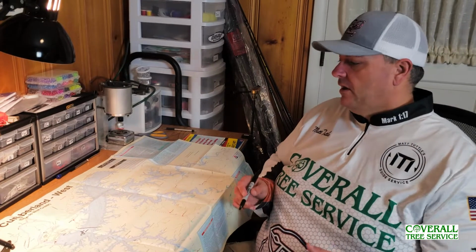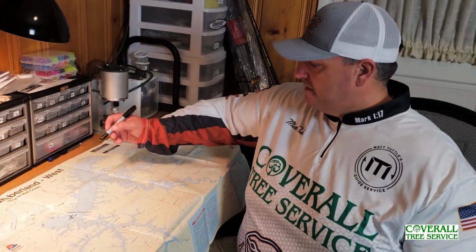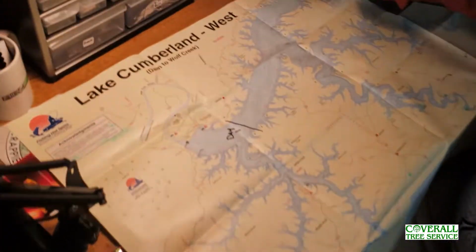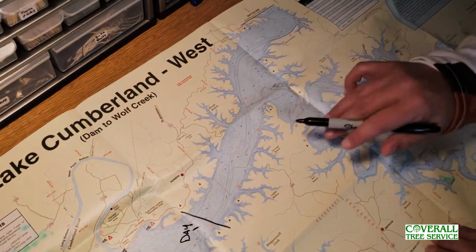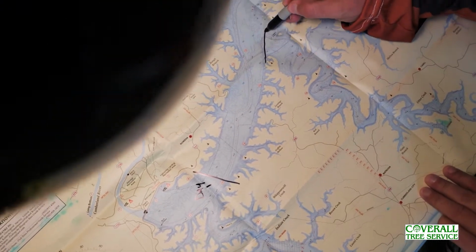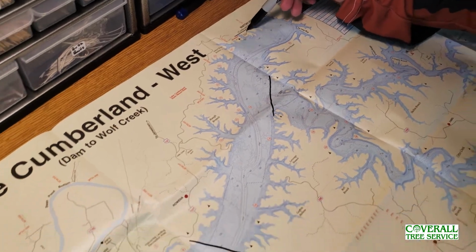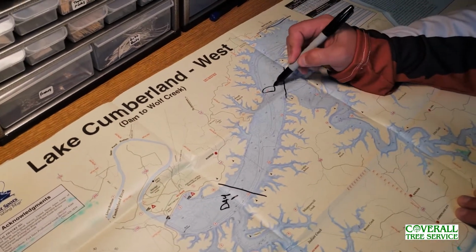So now, as I'm still getting ready for the first day on the water, I'm gonna come out here on my map, and on the main lake, I'm gonna draw a line right here. So from here to here, this is gonna be day 2.